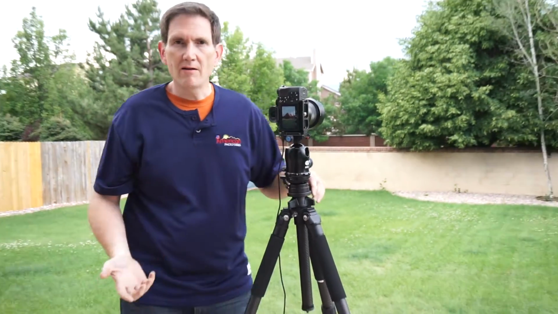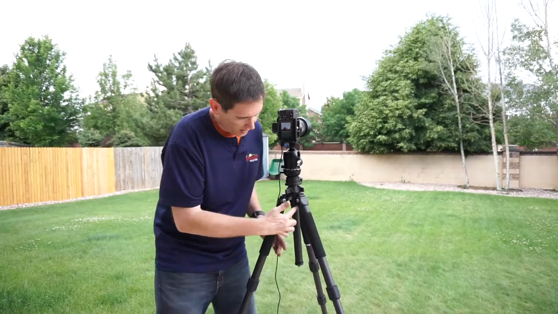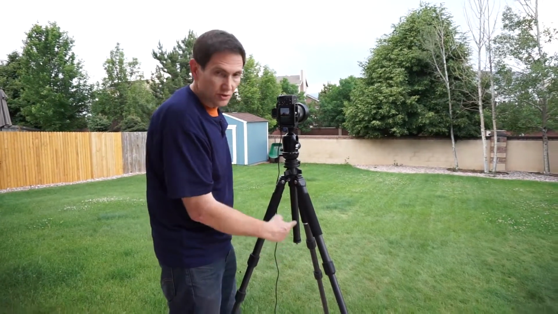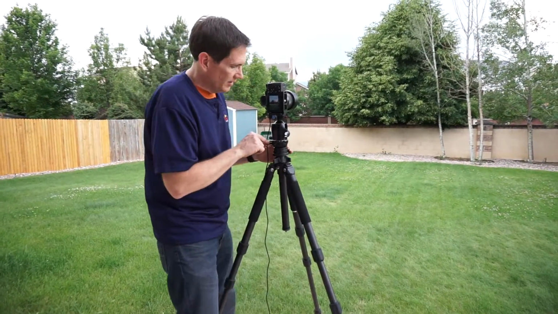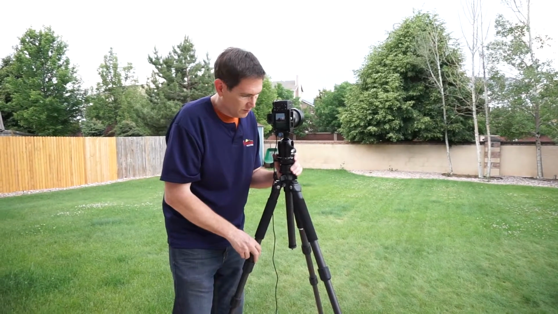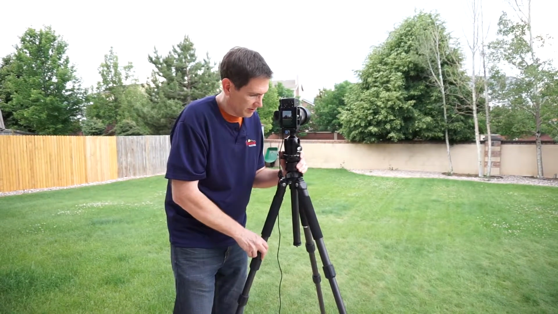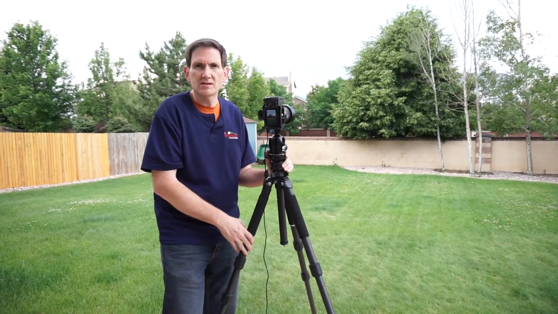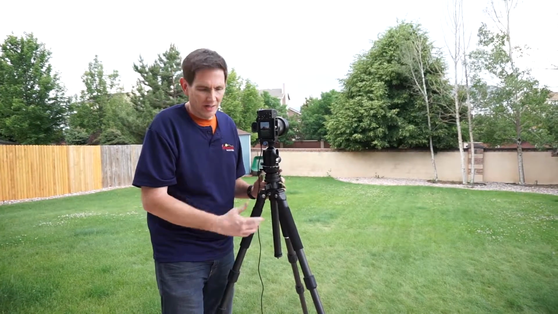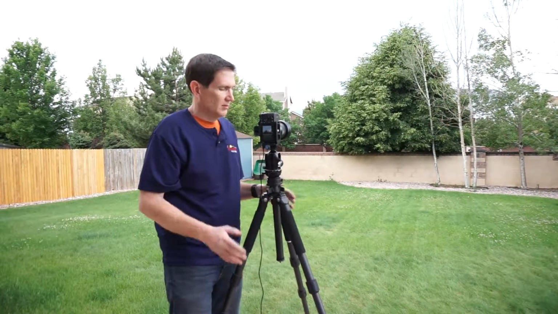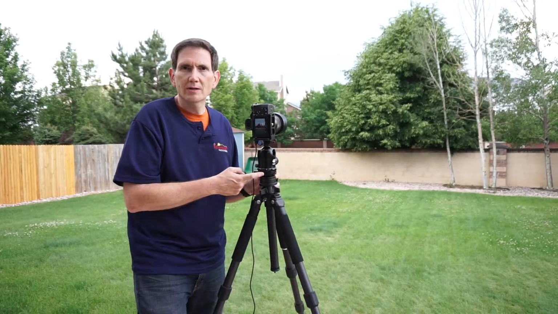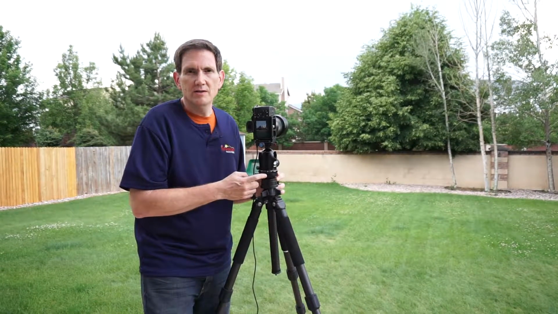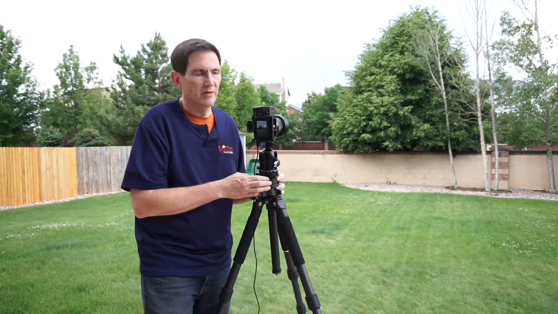But if you don't happen to have a leveling base, and a lot of people don't, another thing you can do is set up your tripod, try and make sure with your eye that it is as straight up and down as possible. Then look at your level and just move your legs in just a little bit, here and there, until that bubble is right in the center. That's just an easier way to do it than fumbling with your legs. But if you do a lot of panos, I highly recommend investing in one of these leveling bases.